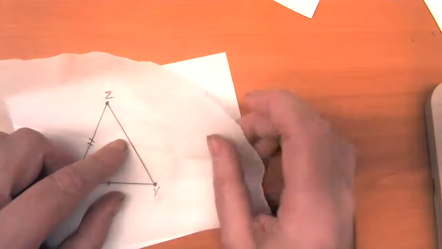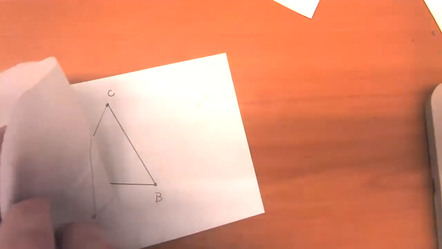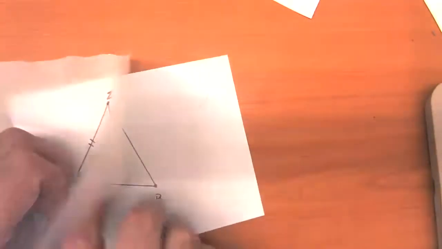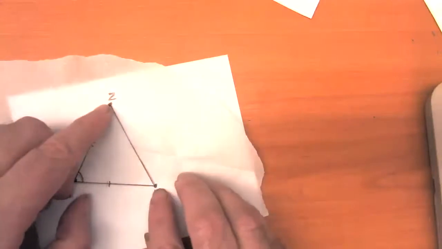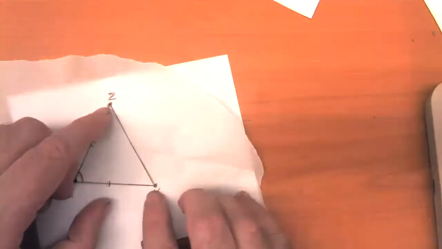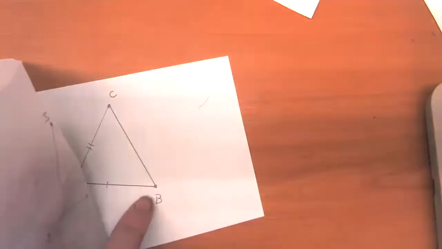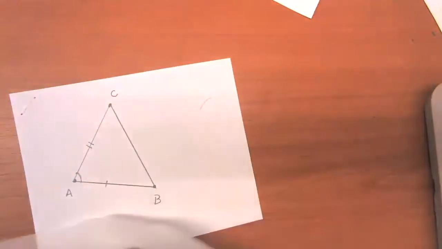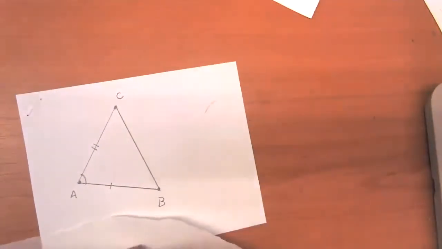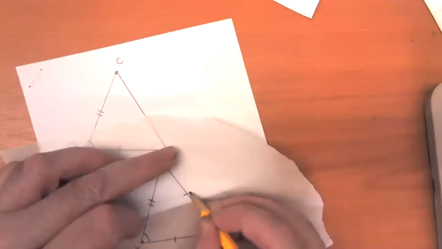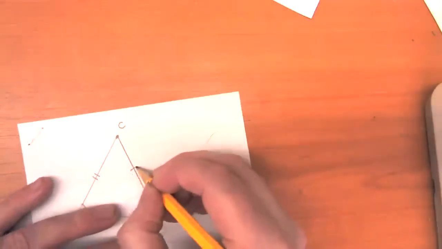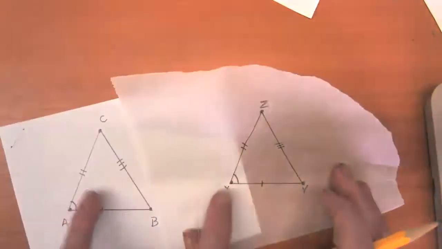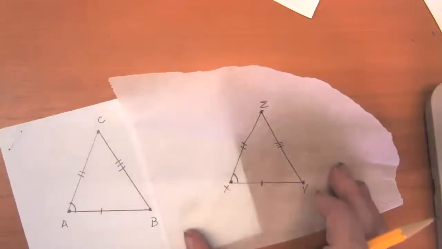And we can also say that YZ must be congruent to BC, because Y and Z are the same two points as B and C. And so since these two points lie on top of each other, the distance from Y to Z must be the same as the distance from B to C. So after we do that set of translation and rotation, we can see that this third side also must be congruent. So therefore, because of SSS, we can conclude that these two triangles must be congruent.